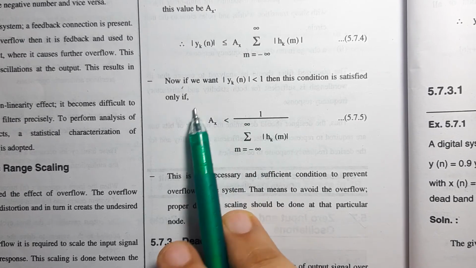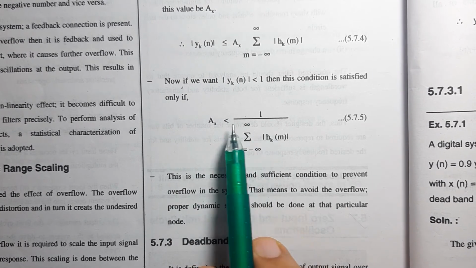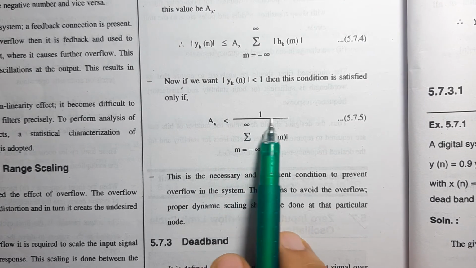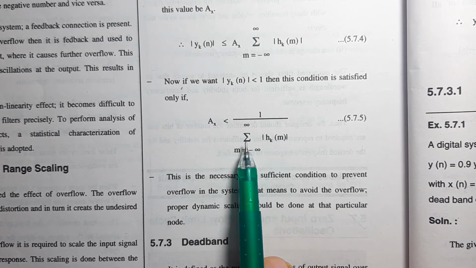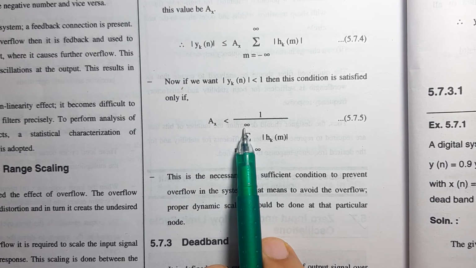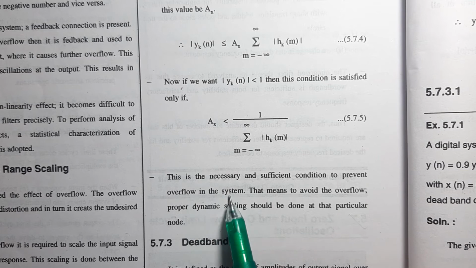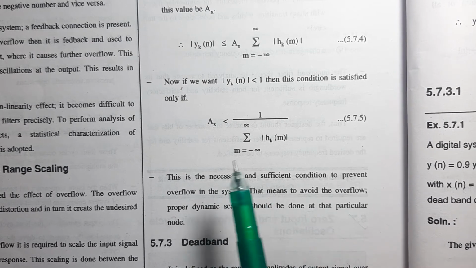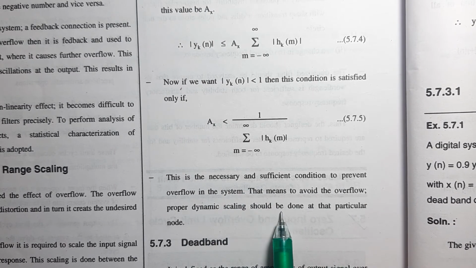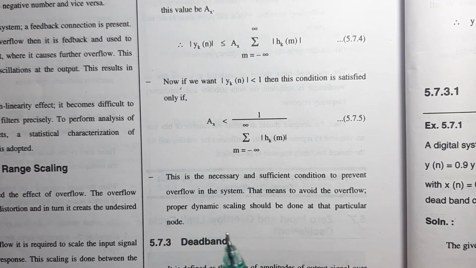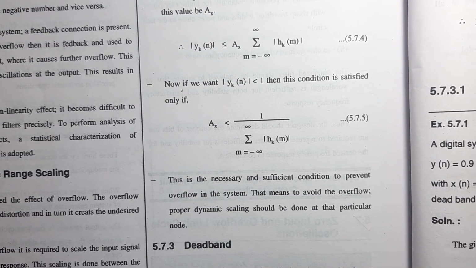This main condition over here, wherein ax is less than 1 upon the summation from m equals minus infinity to infinity of hk of m, is to prevent the overflow in the system. That means to avoid the overflow, proper dynamic scaling should be done at a particular node over here.